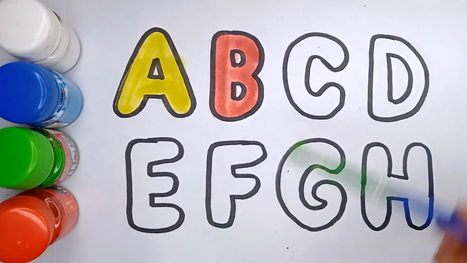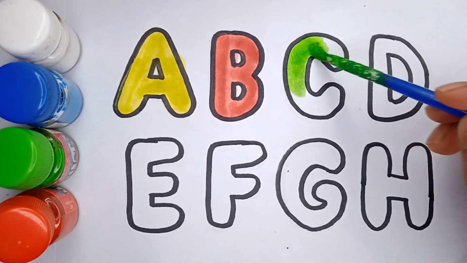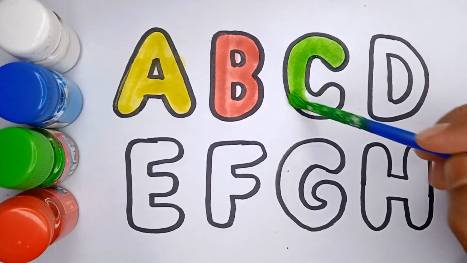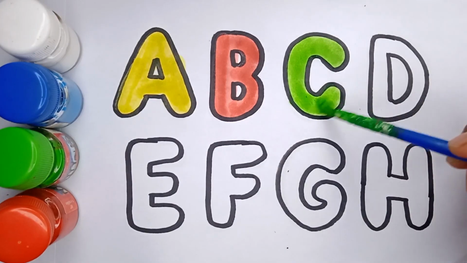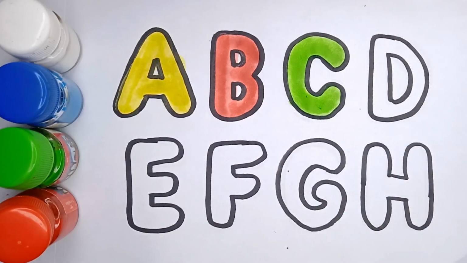Now I am drawing letter C. C is for car. C is for cat.